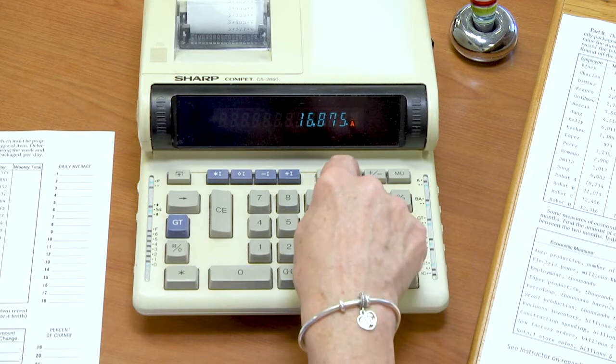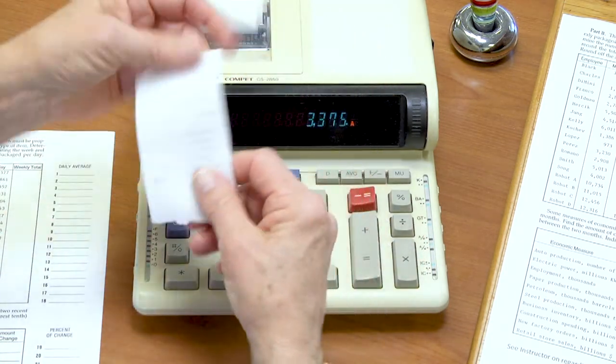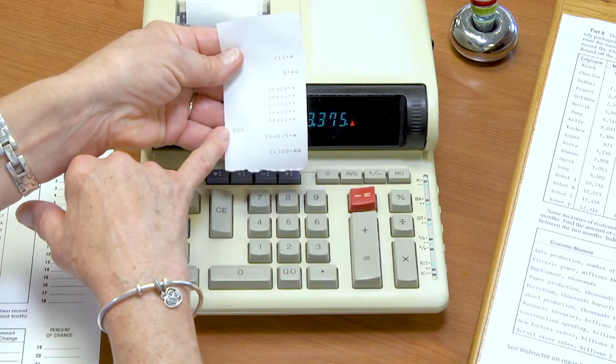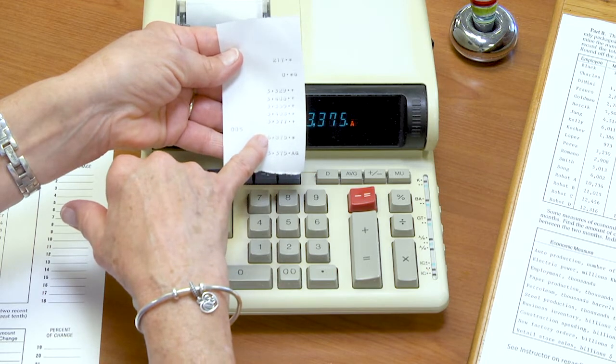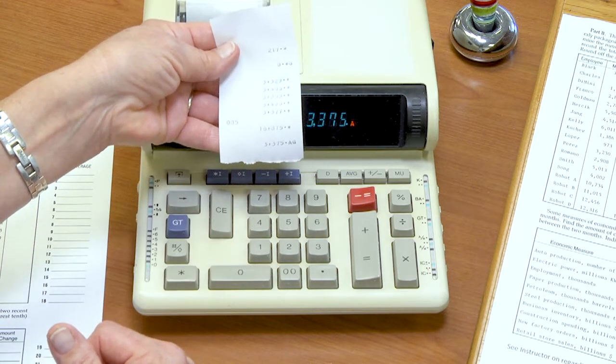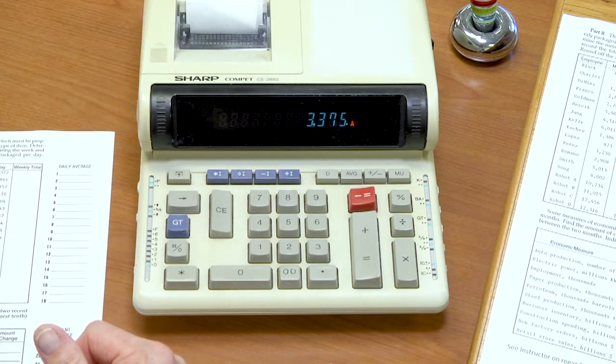I'm going to hit average. And if we look at the tape, it shows us that we put in 5 items, it divides that 5 into the total for us and gives us the weekly average. I think that's pretty amazing.